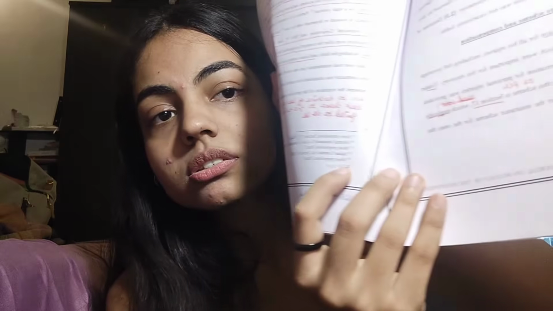Follow a citation style which is prescribed in your rule book. Because I did not use the citation style, I lost marks. Whenever you're citing, like in the arguments advanced, see, these are the citations. I don't know if you're able to see it, the lighting is bad. So these are the citations.